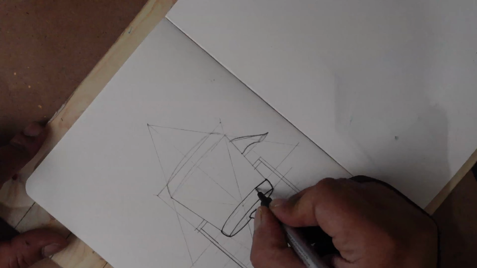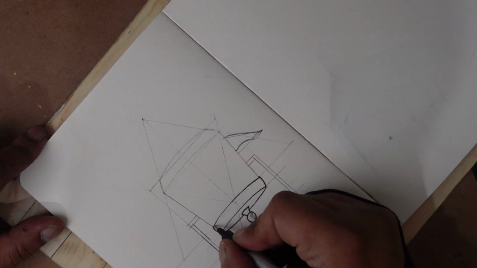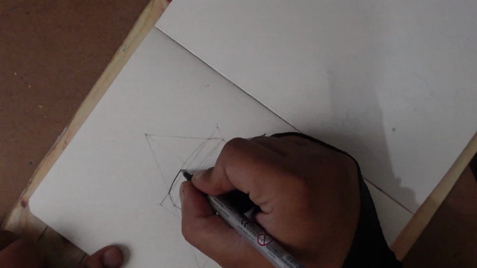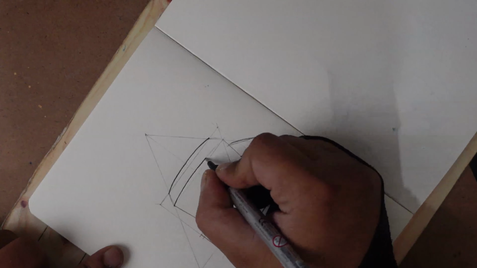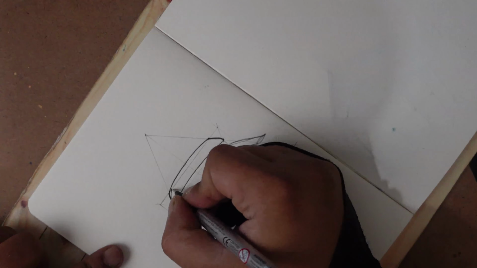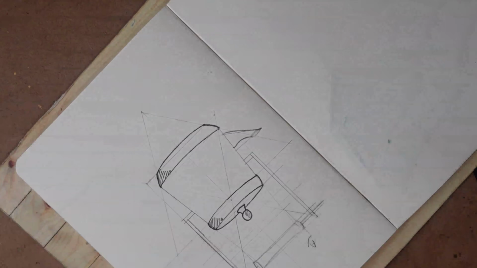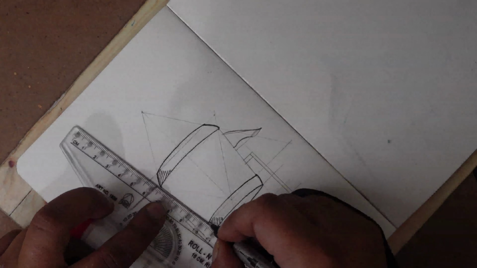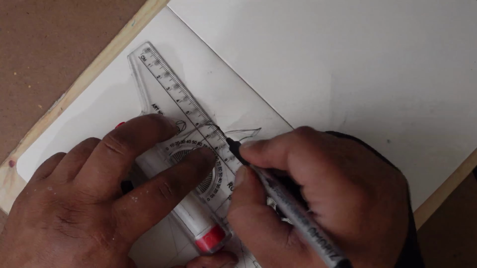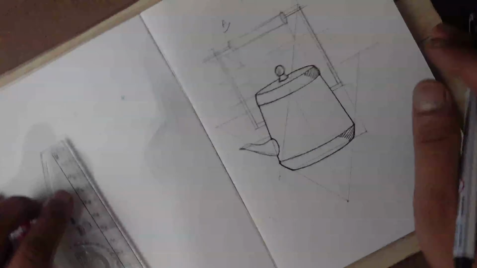Mirror image method, right. And what is the name of the product I'm making?